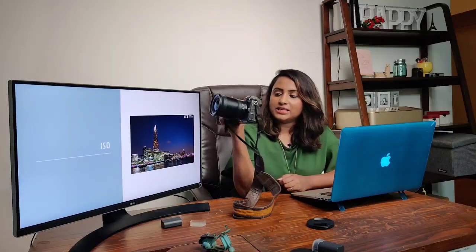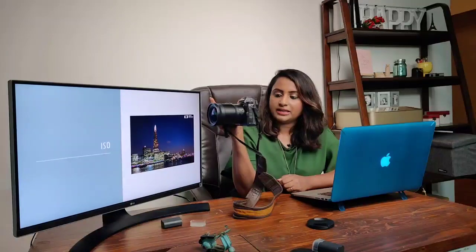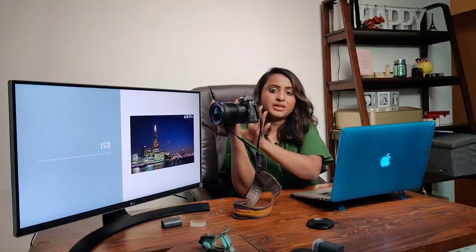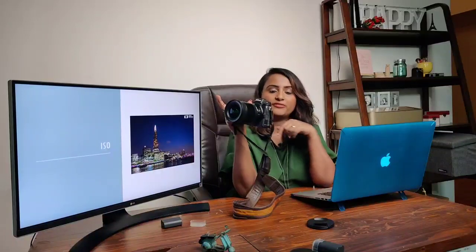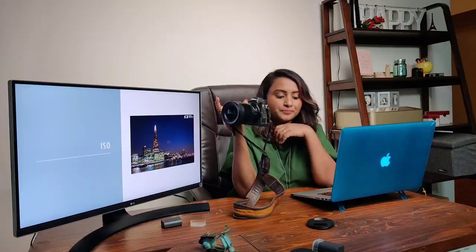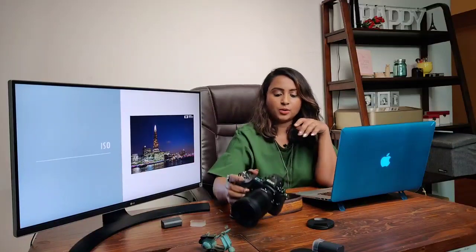So now I've still kept the shutter pressed. If I release, the shutter basically ended, the exposure basically ended once I took my finger off the shutter. So in the Z6 and Z7, apart from the bulb mode, there is also something called time mode.